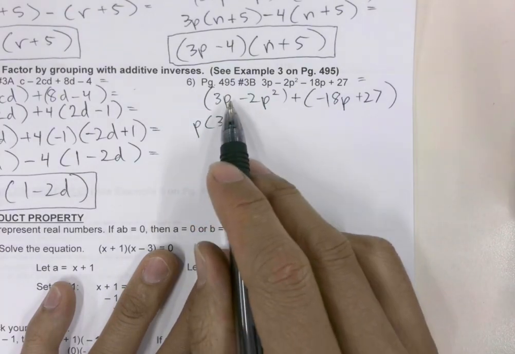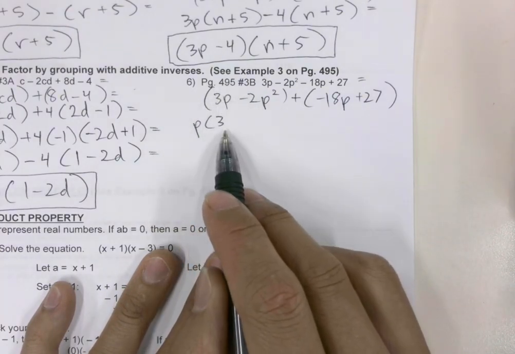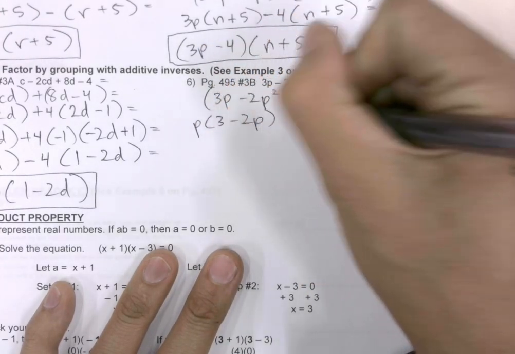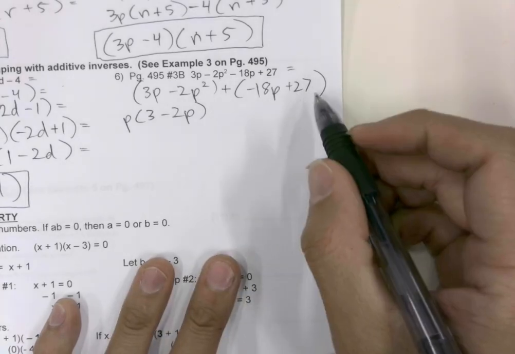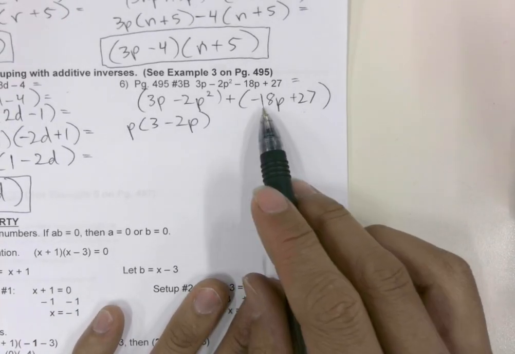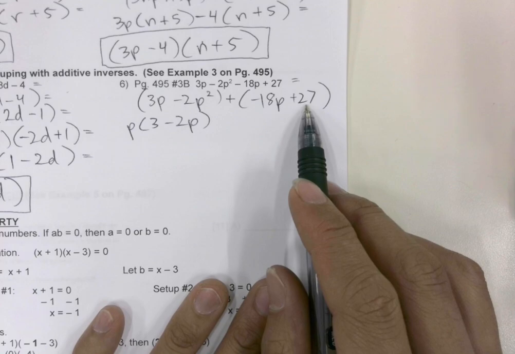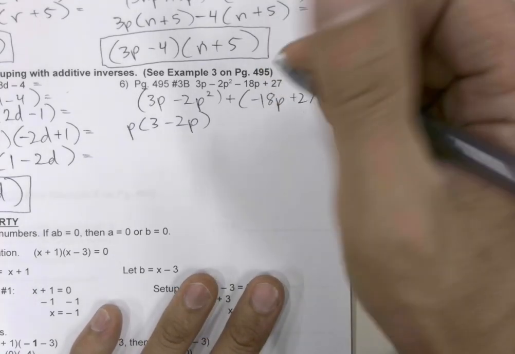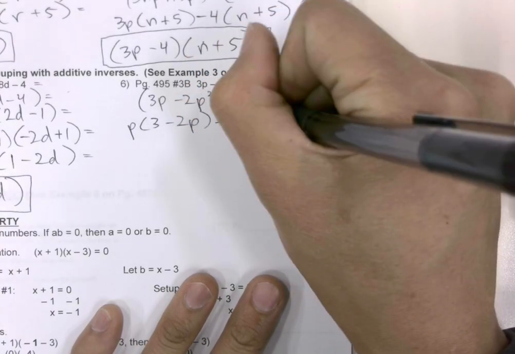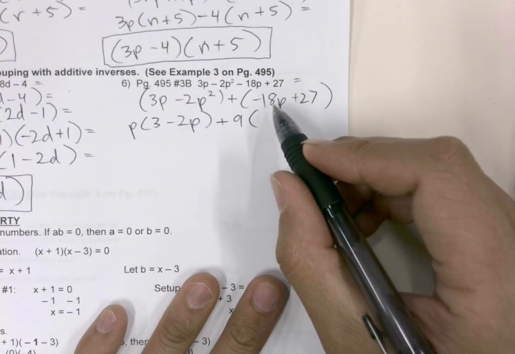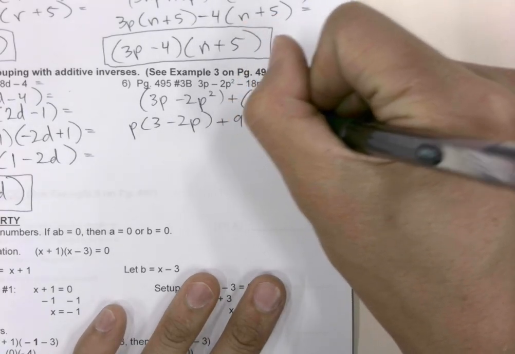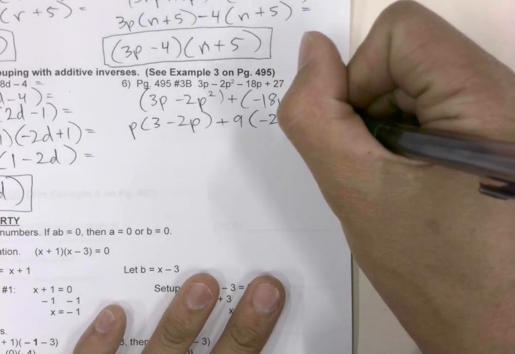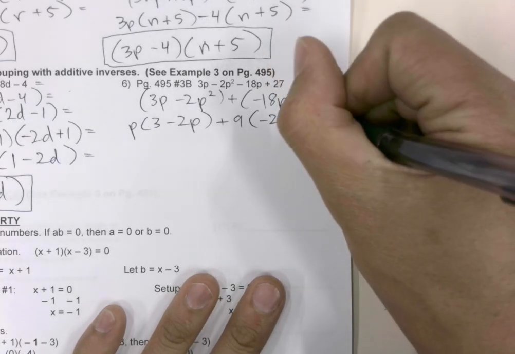So in the parentheses, if I pull out the p from the first term, I'm left with the 3. And if I pull a p from the second term, I'm left with negative 2p, like that. And so on the right side, what can I factor out? Well, the greatest common factor between 18 and 27 is 9, right? So I'm going to factor that out, plus 9. So inside here, if I factor out that 9, it's going to be negative 2p. And if I factor out a 9 from 27, it is going to be positive 3.